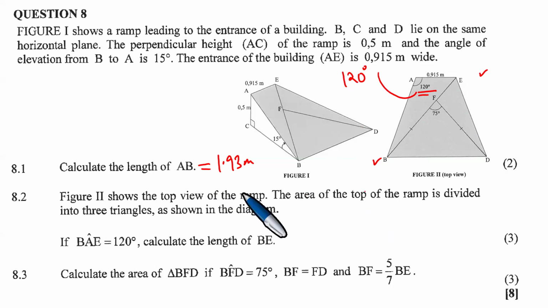But we already know AB, 1.93 meters. So what is the length of BE in triangle ABE? Right, so in the end we want to find the length of BE there.